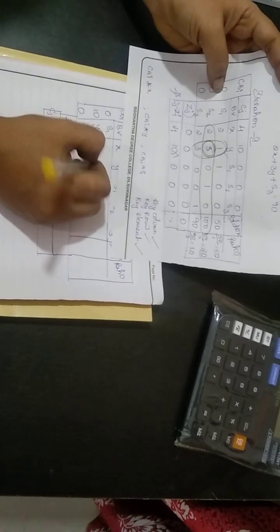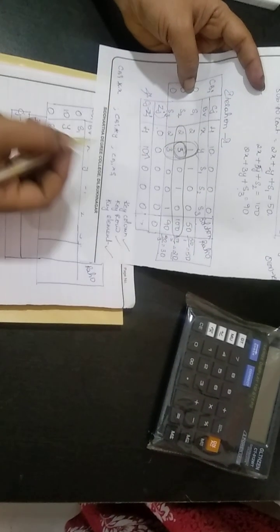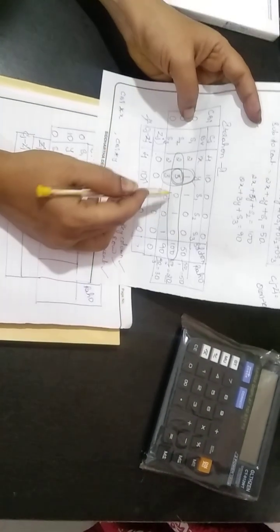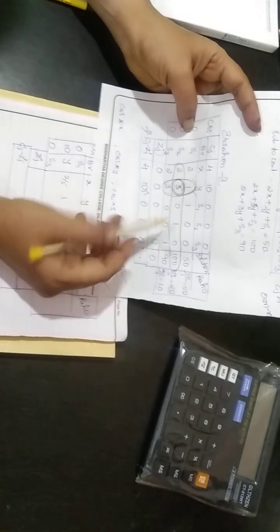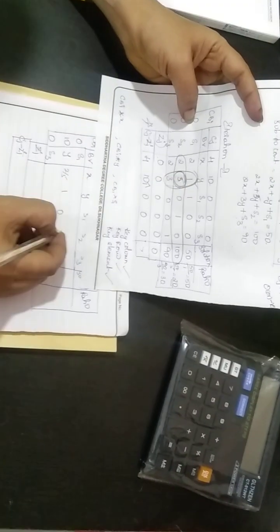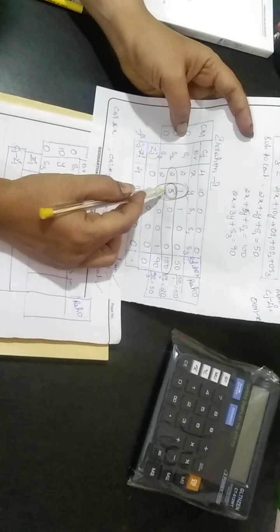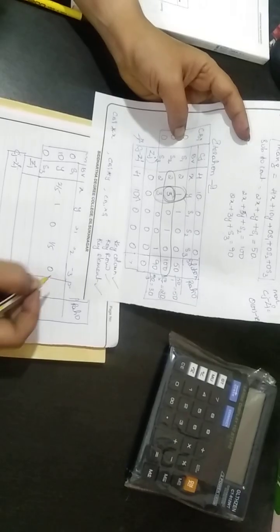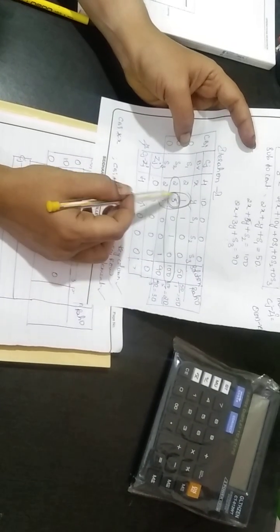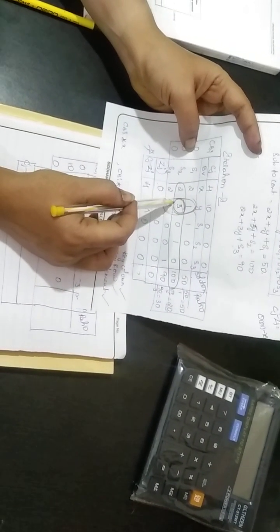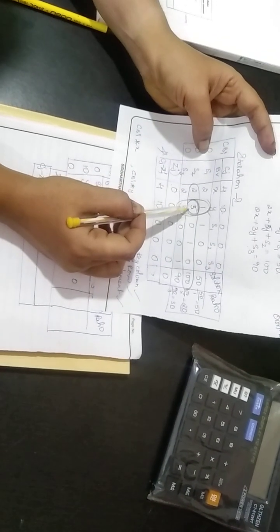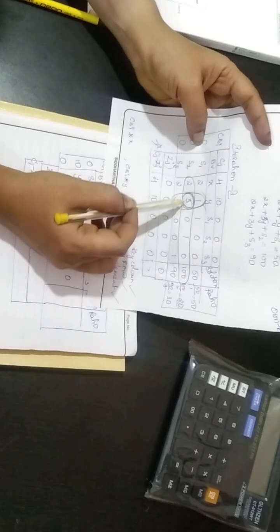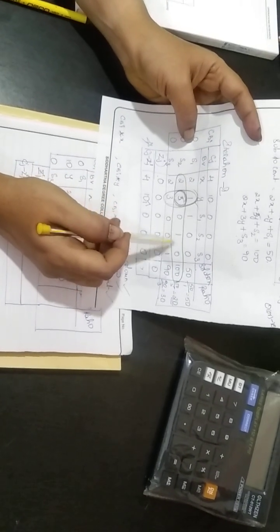So 5 divided by 5 is equal to 1. 2 divided by 5 is equal to 2 by 5. Anything divided by 0 is equal to 0 here. Then 1 divided by 5 is equal to 1 by 5. 0 divided by 5 is equal to 0. So my key row, wherever the key element stays, that particular row we simply divide with our key element. So 2 by 5, 5 by 5, 0 by 5, 1 by 5, 0 by 5.